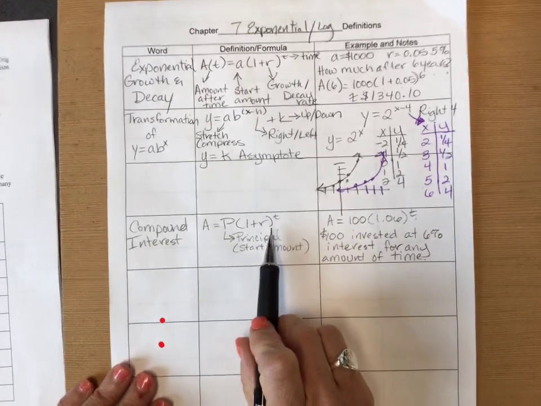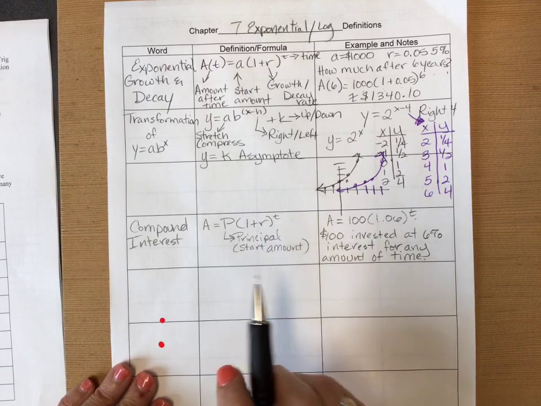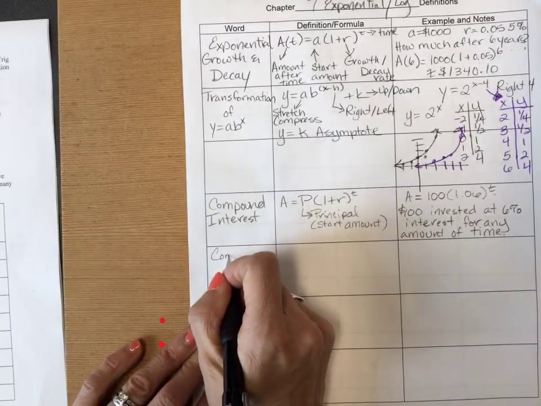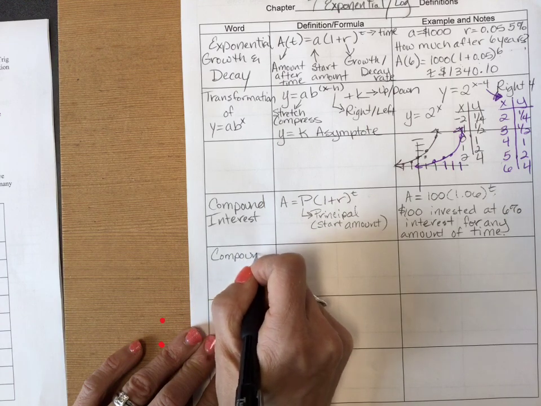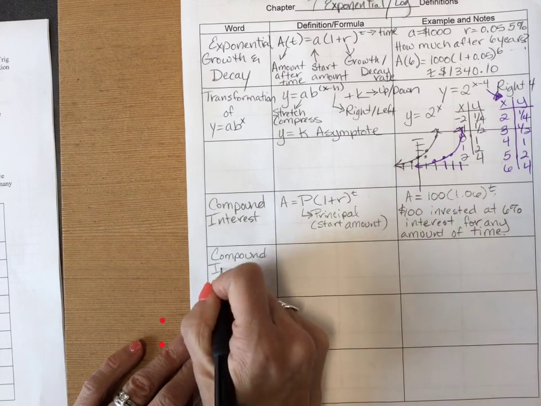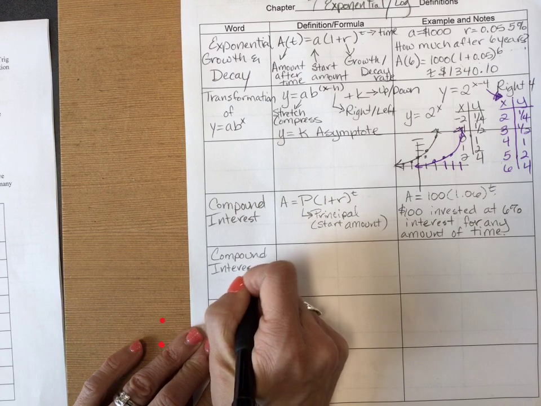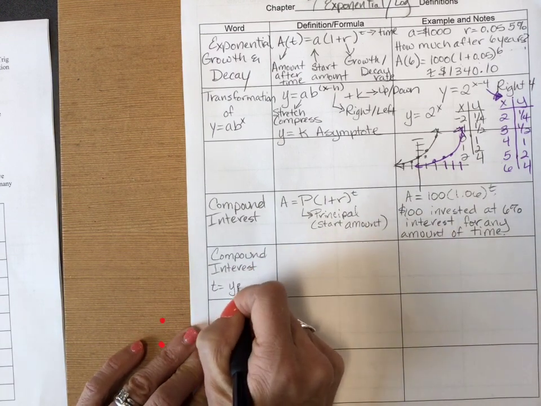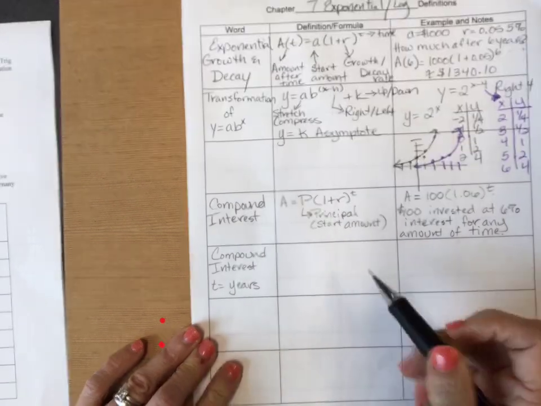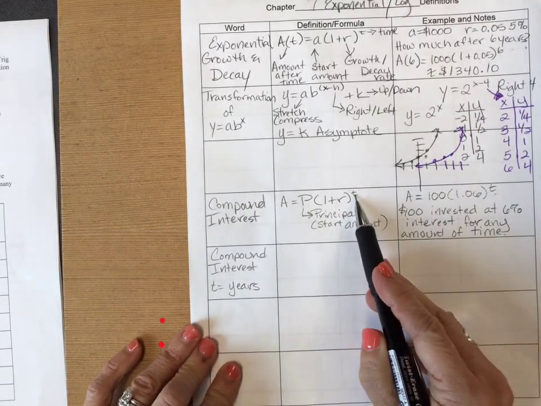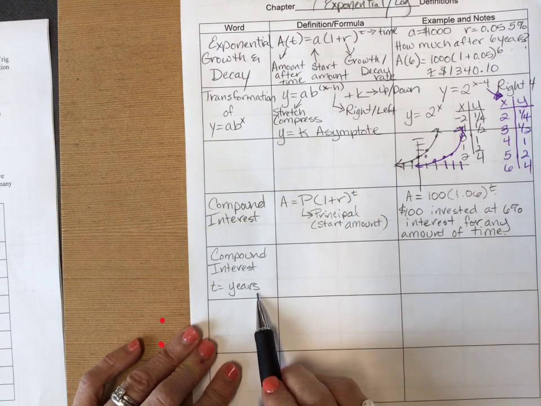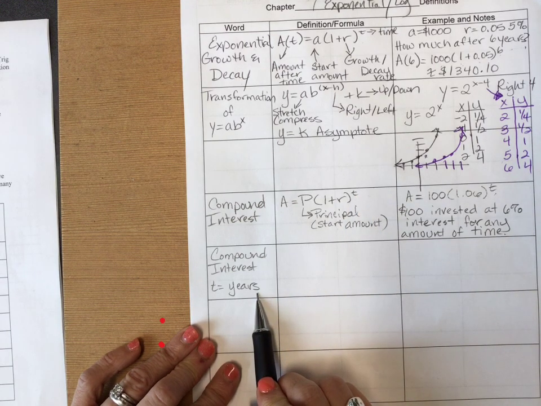So this one is simple compound interest. This is going to be compound interest where T is in years. So the difference between the one above is T can be any amount of time. It could be years, but this one is definitely only years.